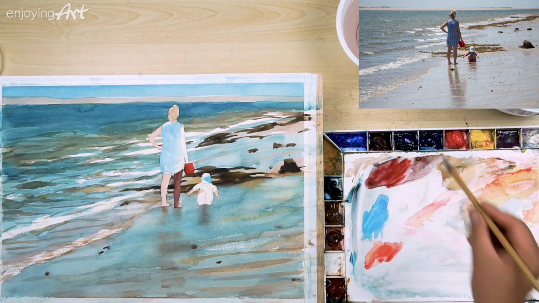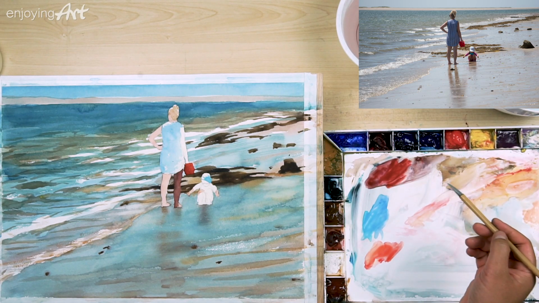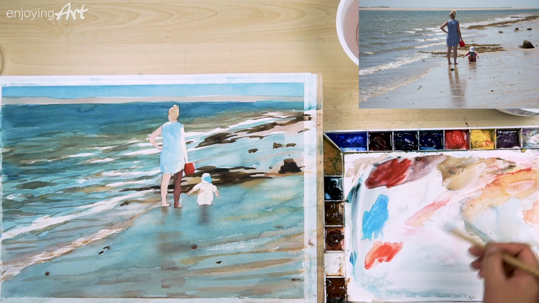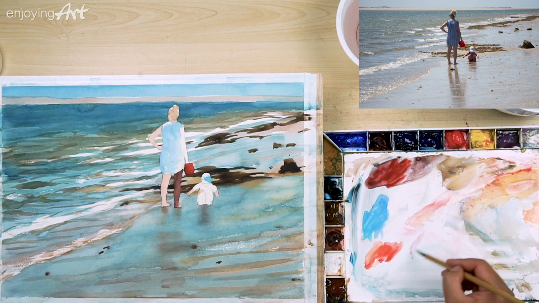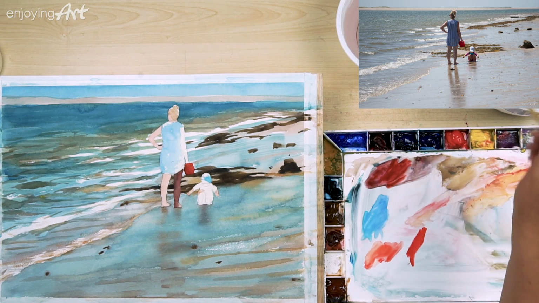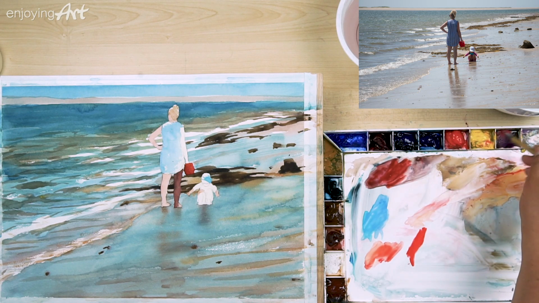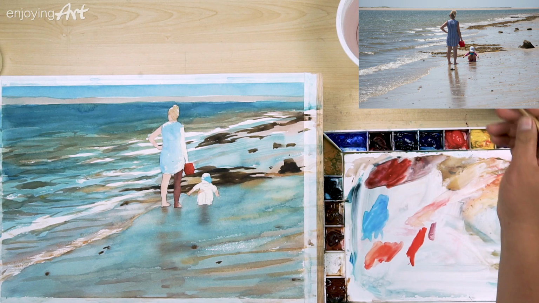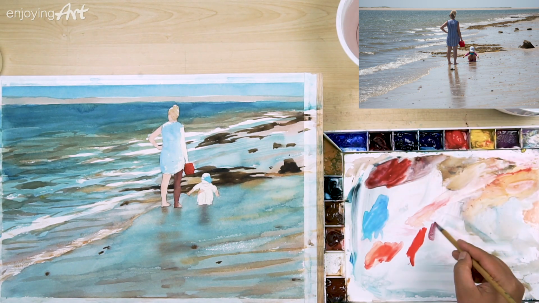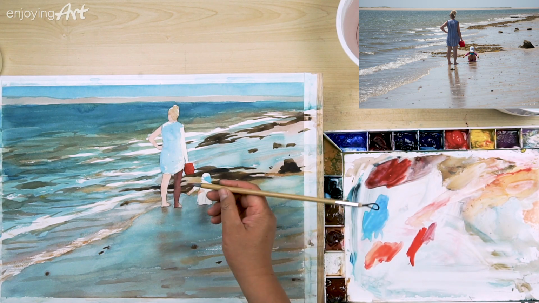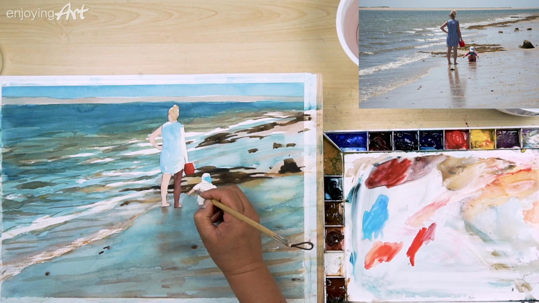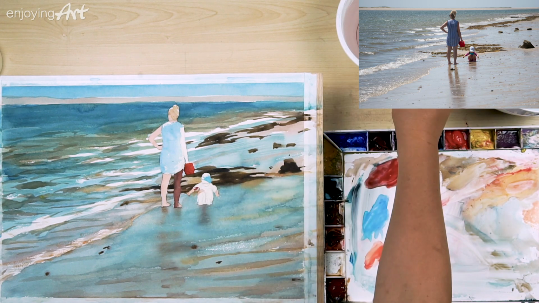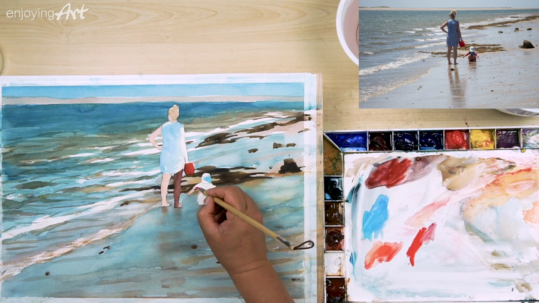Okay, now I'm going to add a little purple color. Okay, put it on the arm over here. Make sure it's a little bit lighter.